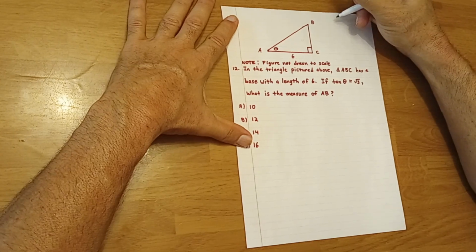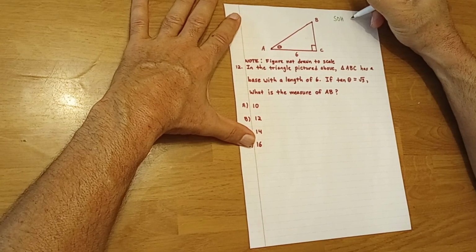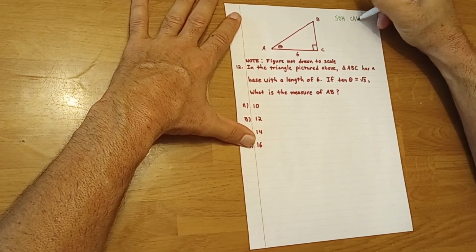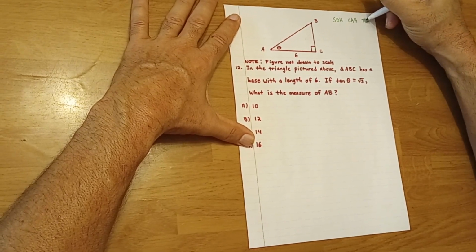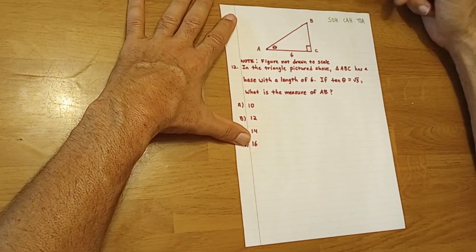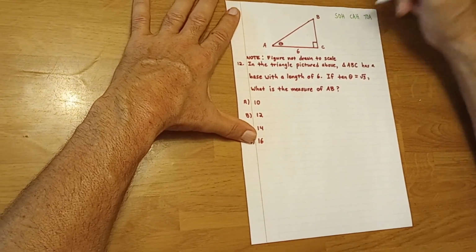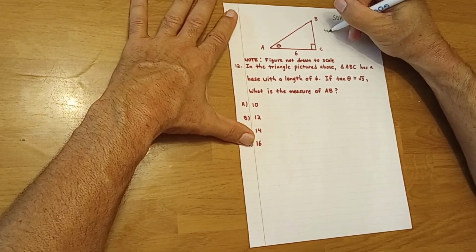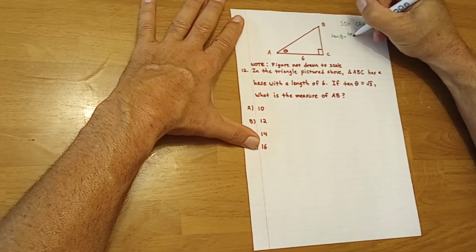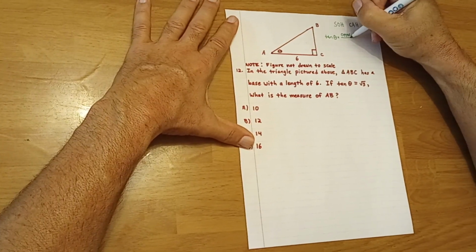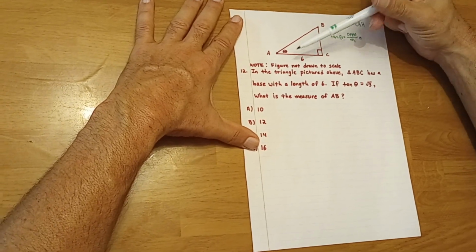If we think back to SOHCAHTOA, the tangent of an angle, in this case theta, is equal to the opposite side over the adjacent side. So tangent of theta equals opposite over adjacent. And we know that the adjacent side is 6.